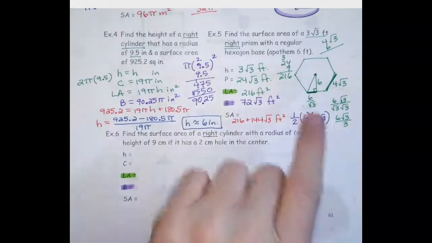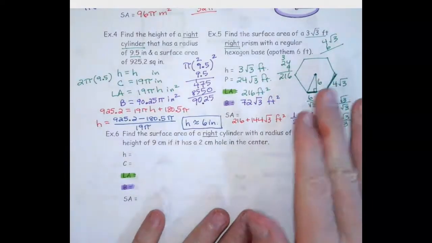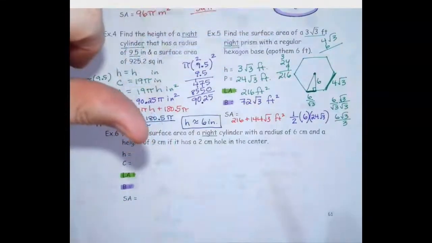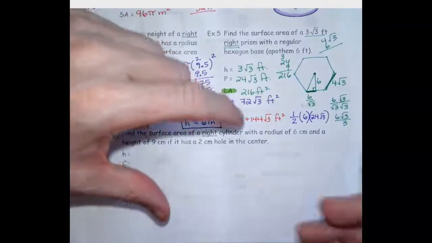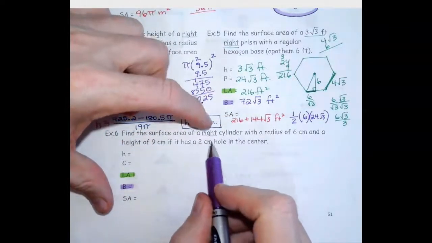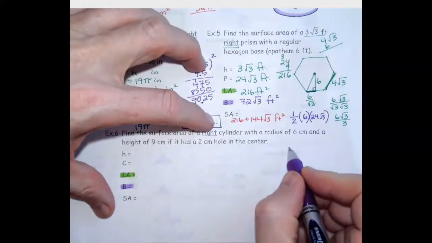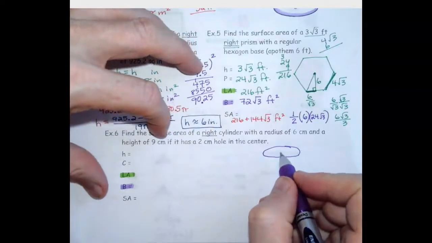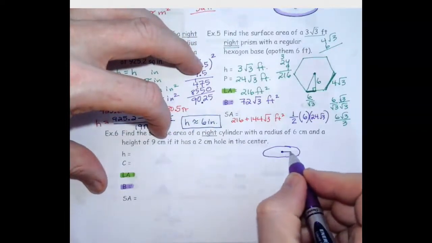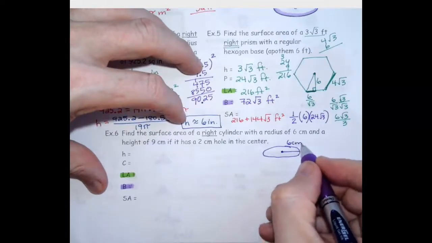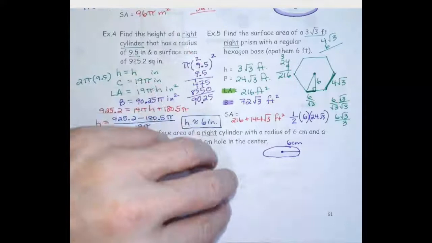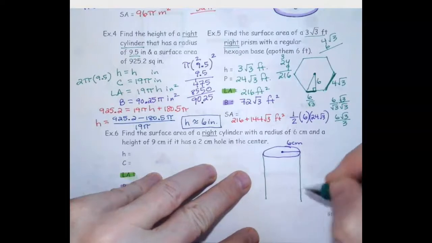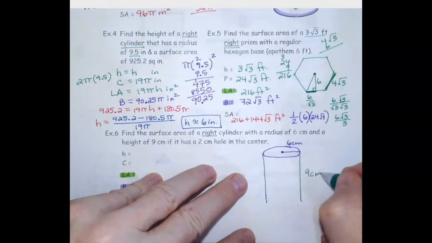Now we get to our, so that's probably an honors question there, and this is an honors question. So let's check this out. How do I want to focus on this? So it says the surface area of a right cylinder. Okay. So we have this cylinder, and the radius is 6 centimeters, and a height of 9 centimeters. So that is going to be right here. That's going to be 9 centimeters.